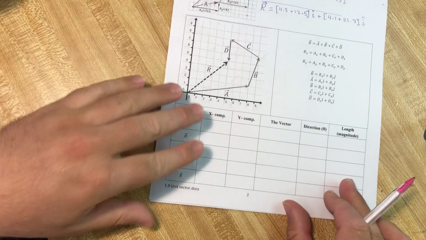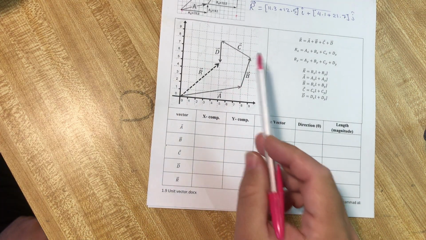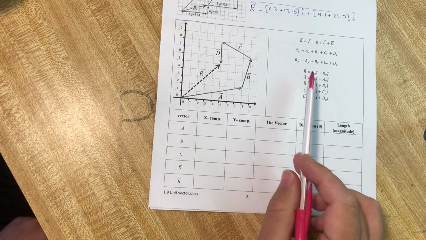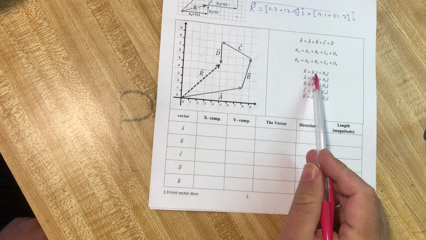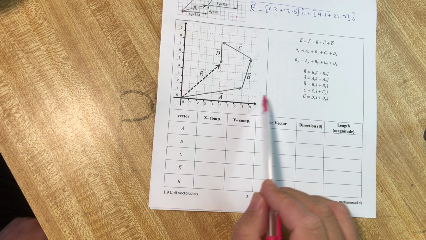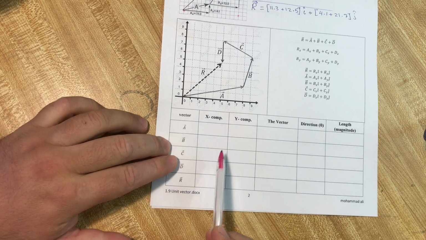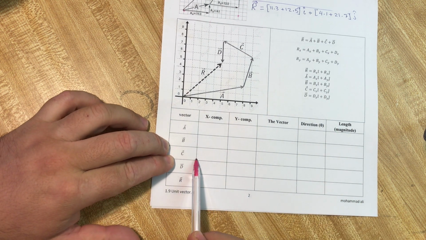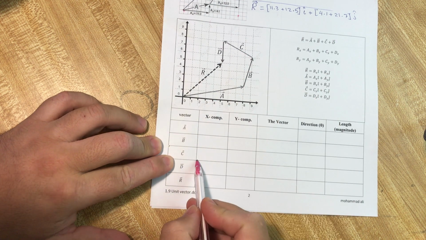What about this example again? We have 1, 2, 3, 4, 5 vectors: R, A, B, C, D. Again, we need to write them in i and j hat notation. It is easy. Now, what is it for the vector C? What is the x component for the vector C?